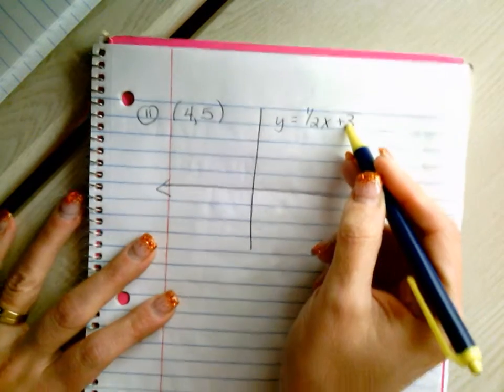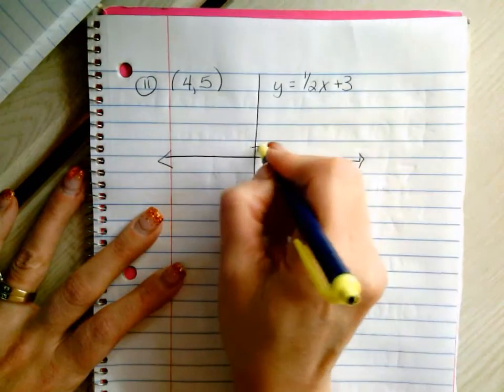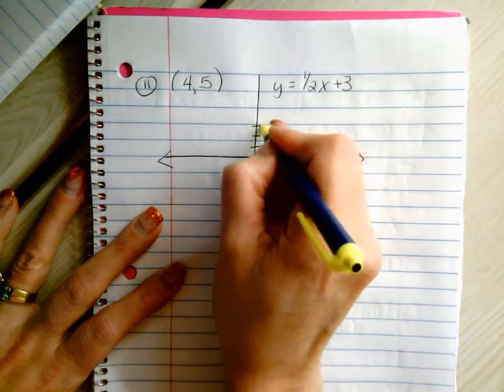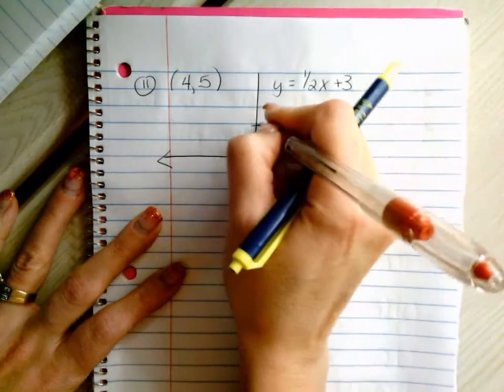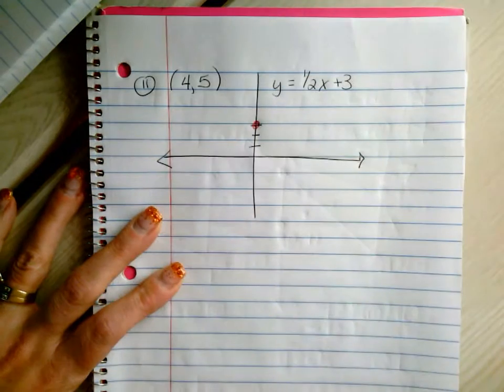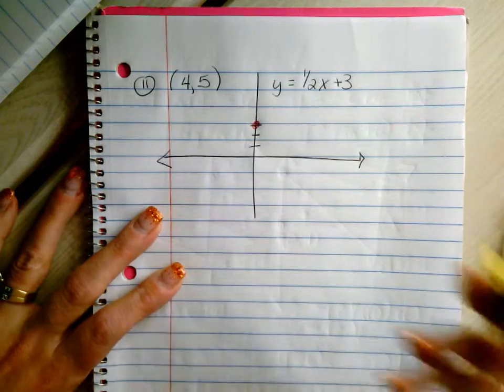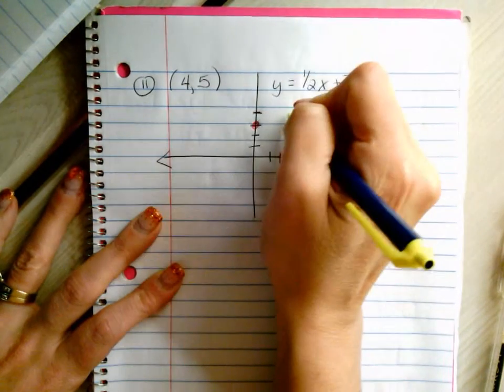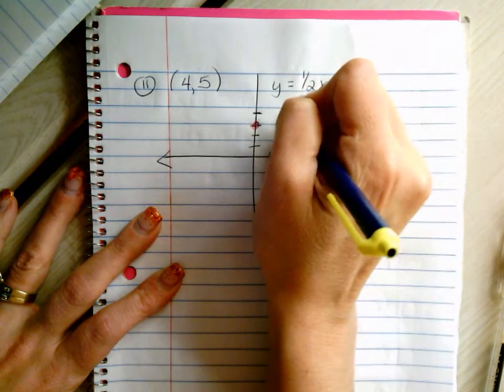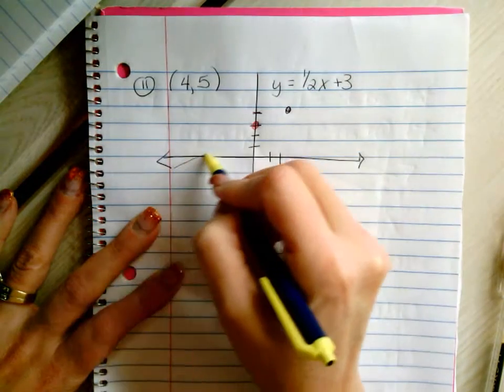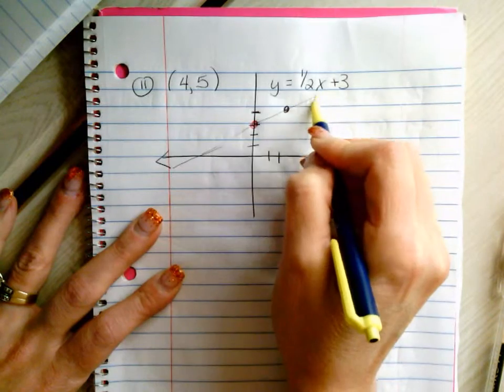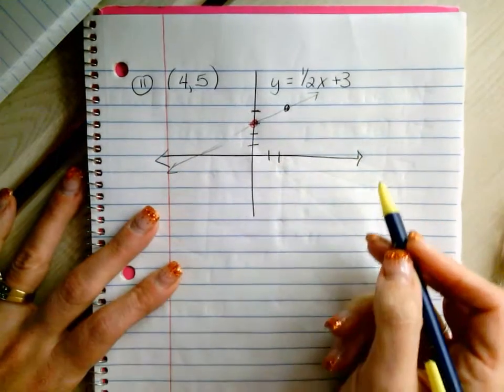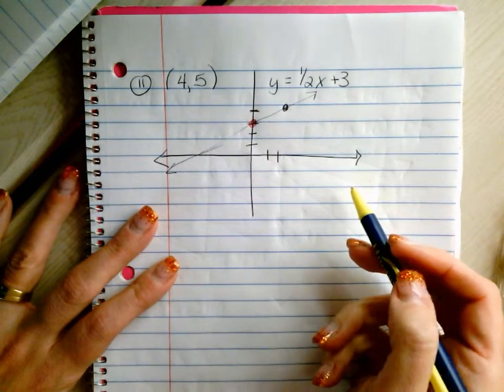So my y-intercept is 3. My slope is 1/2. Up 1 over 2. There's my solid line. And if you were using graph paper, it would look a lot prettier.